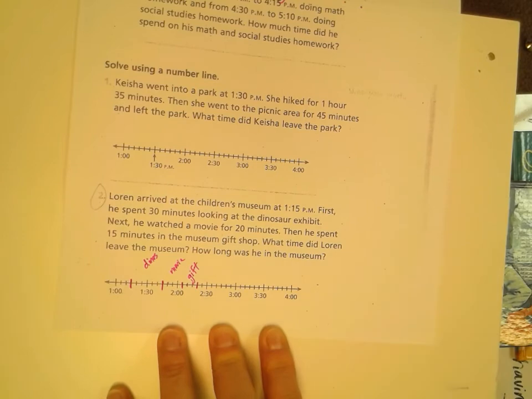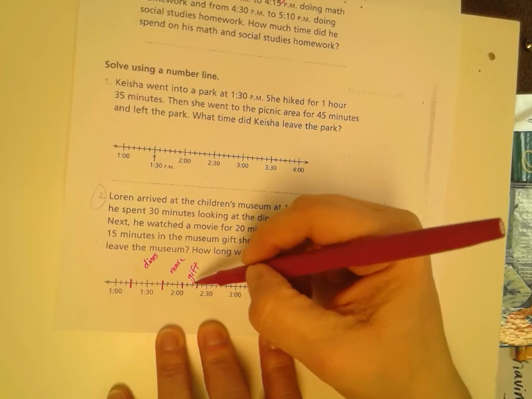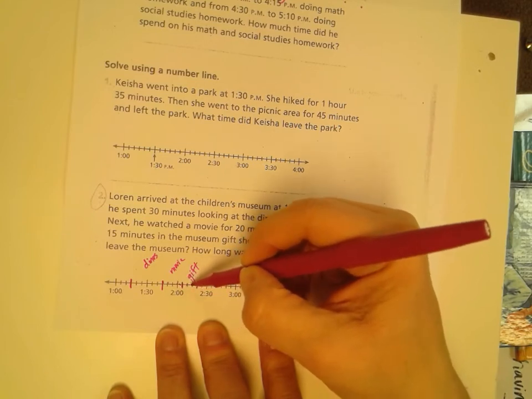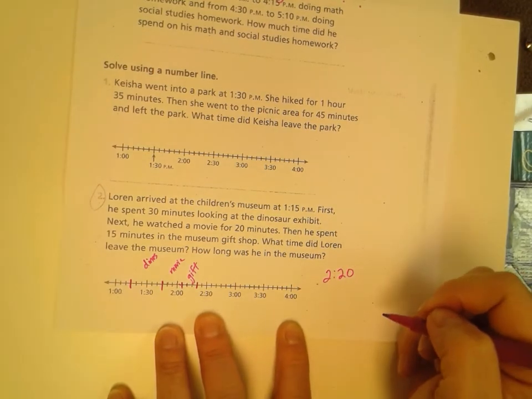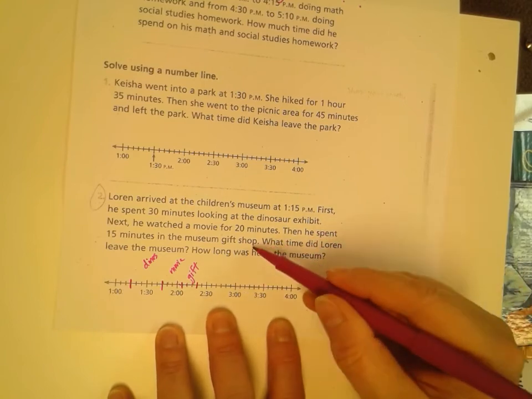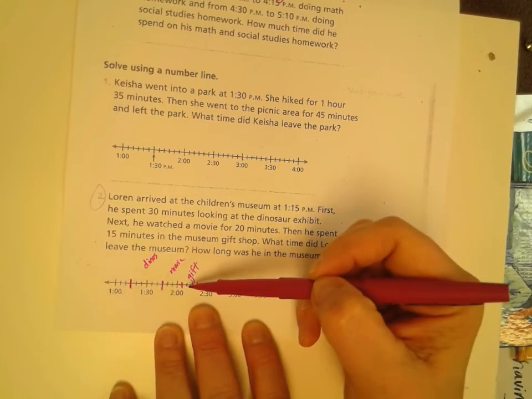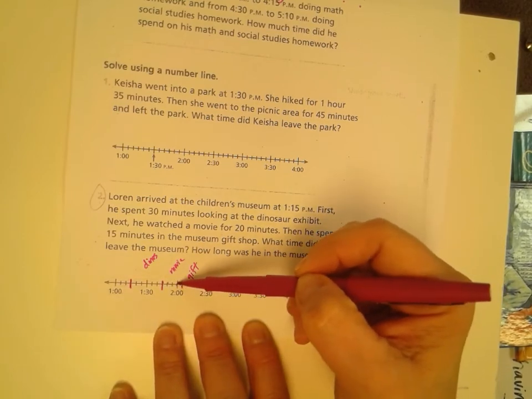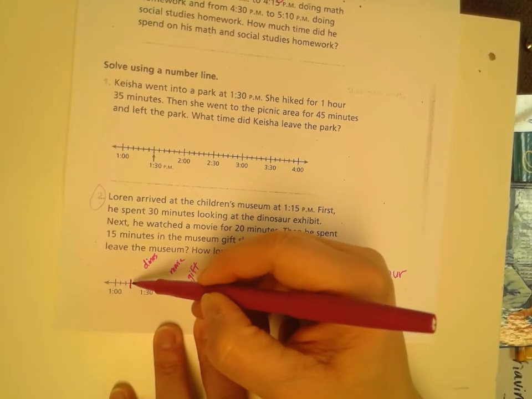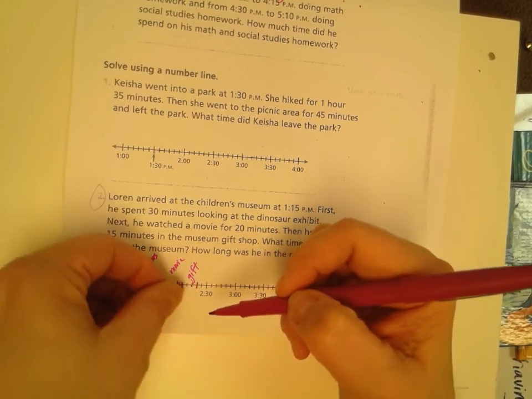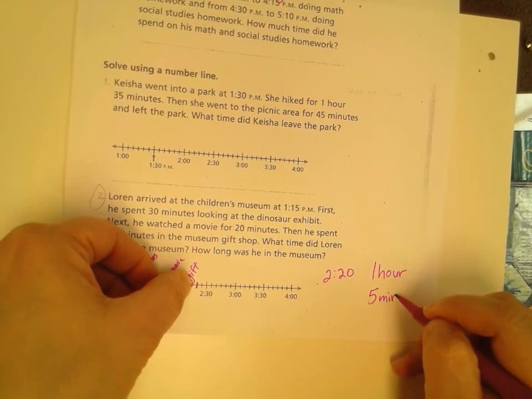All right. Then it says, what time did he leave the museum? Well, I've got to look at what time this is. It's not 2:30 yet. It's 2, so 5, 10, 15, 20. 2:20 is when he left the museum. And then it asks, how long was he in the museum? Now I have to figure out how much time is between here and here. Well, 1:15 to 2:15 would give me an hour. So that's 1 hour, and then he has 5 minutes extra. So my answer is 1 hour, 5 minutes.